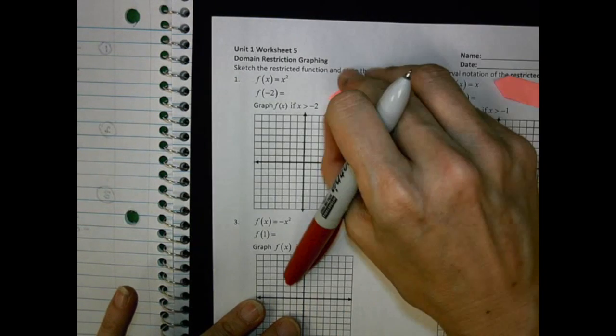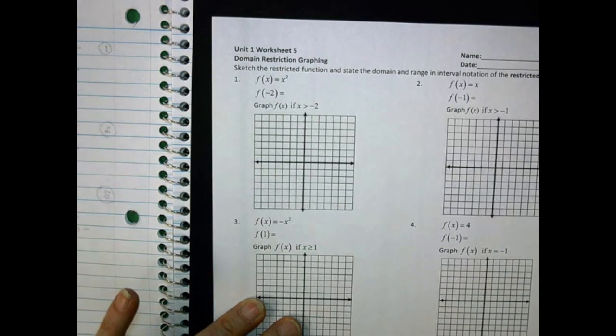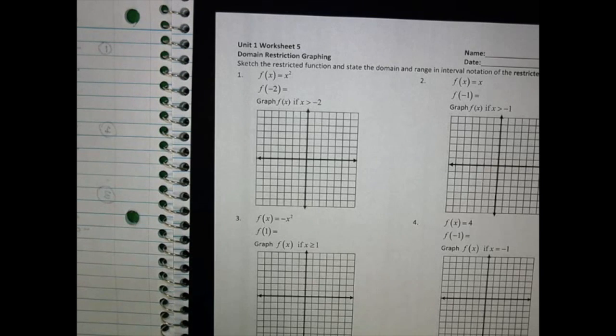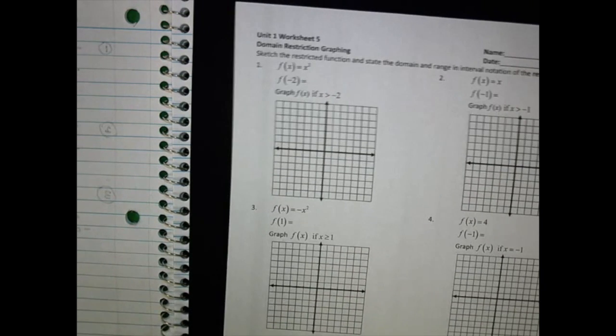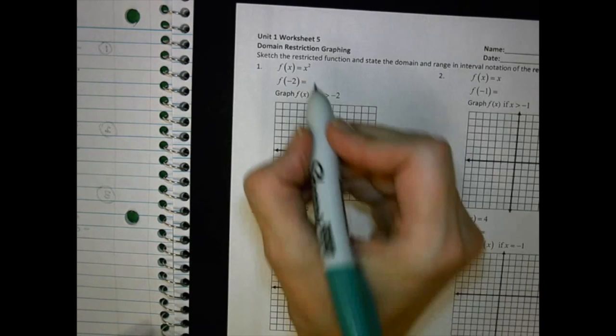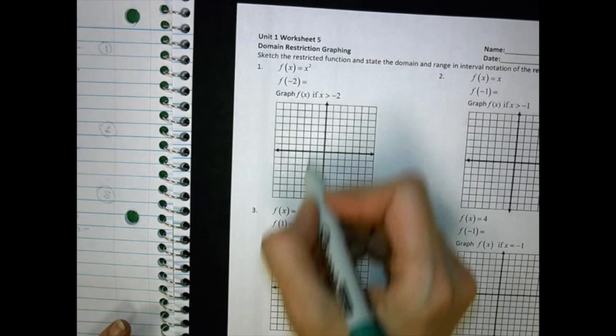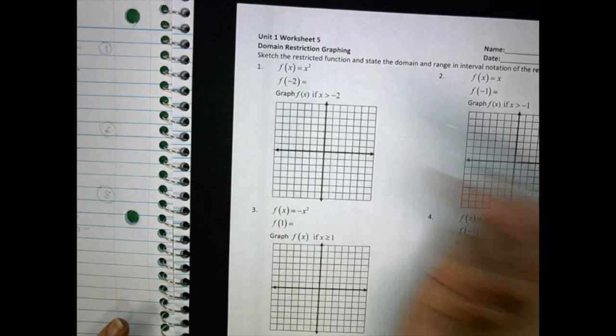It happens in worksheet 4. Worksheet 5 is a little bit more interesting. So worksheet 5, there's a whole video on worksheet 5 and 6 working our way into piecewise functions. Worksheet 5 has a lot of very interesting graphs, and so for instance, this worksheet has them eventually graph this function, and I'll explain more what we're doing with all of that.